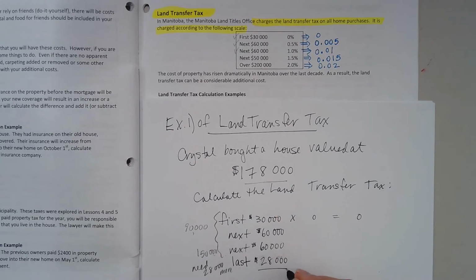Let's do a quick double check. So I know I have 150. So 30 and 60 and 60 and 28 gives me 178,000, right? I'm just checking. This is my check. Okay, so now I got that.